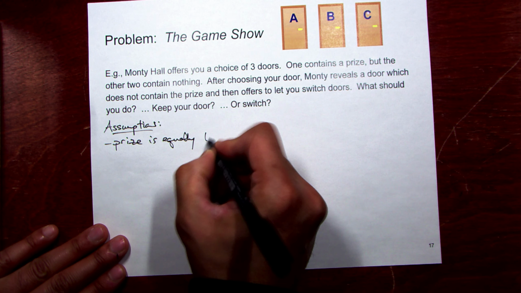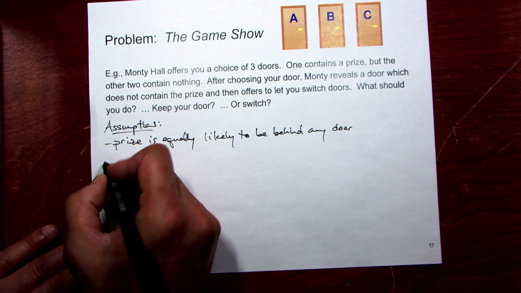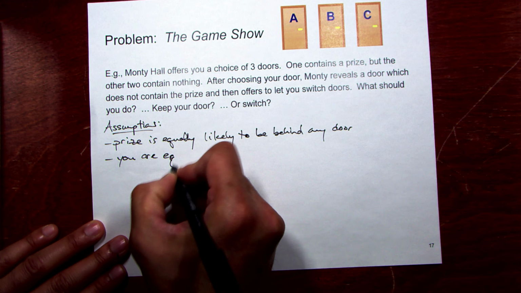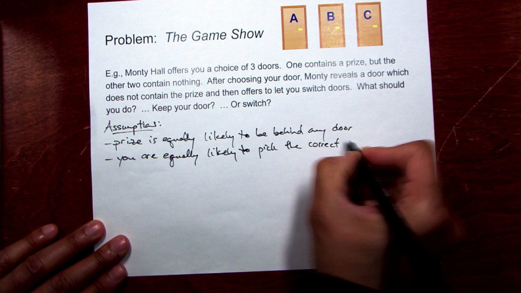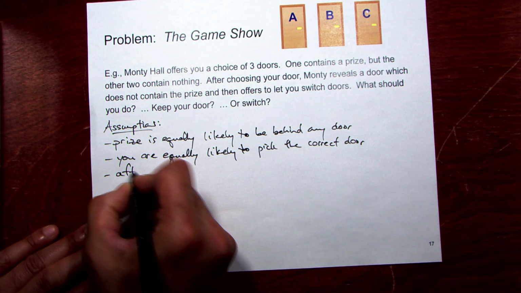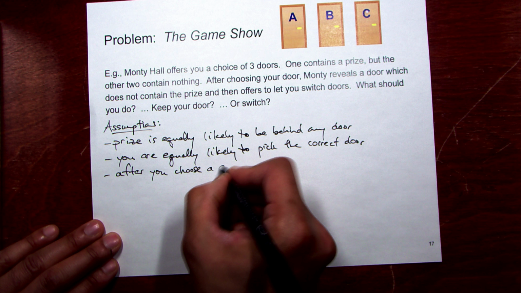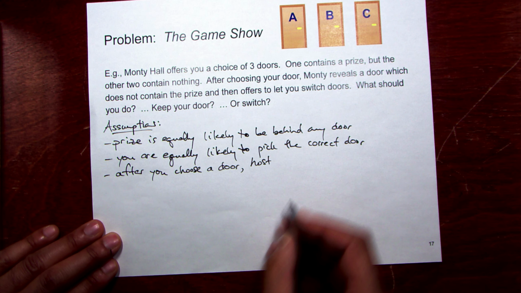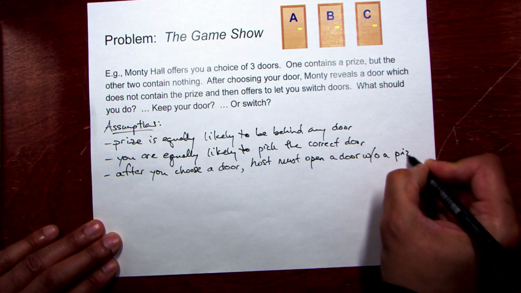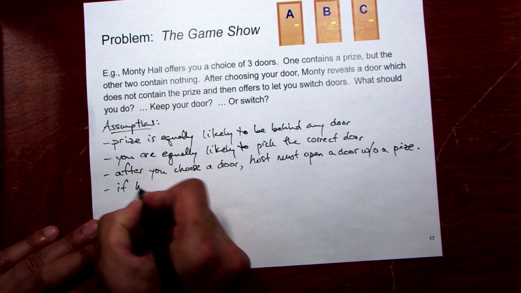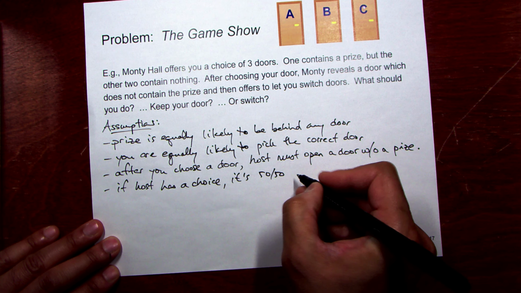First, the prize is equally likely to be behind any door. Second, you are equally likely to pick the right door. Third, Monty always reveals a bad door, okay? This is a common thing people get hung up on: why doesn't he just screw you if you pick the wrong door? So the host must open a door without the prize. And last, if the host has a choice, it's 50-50 which door he opens.